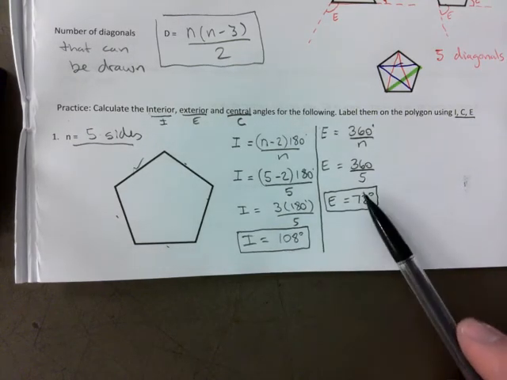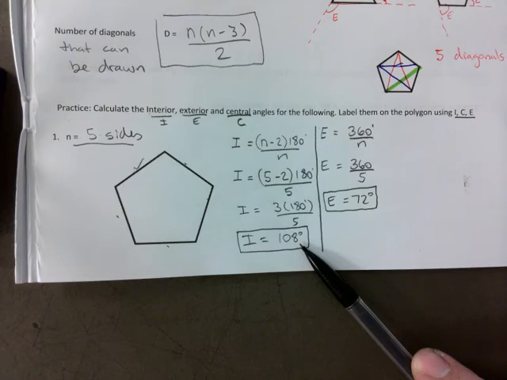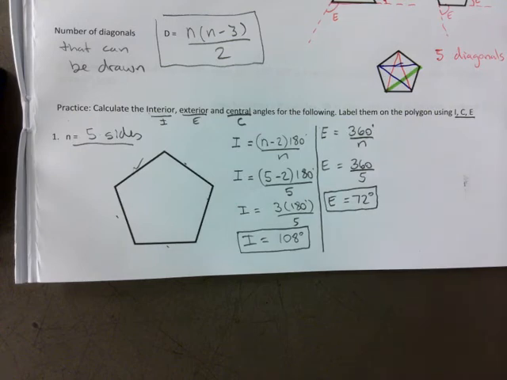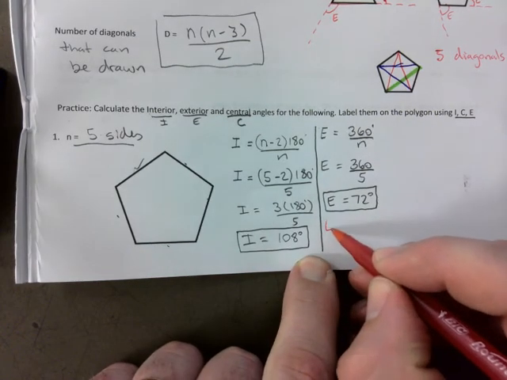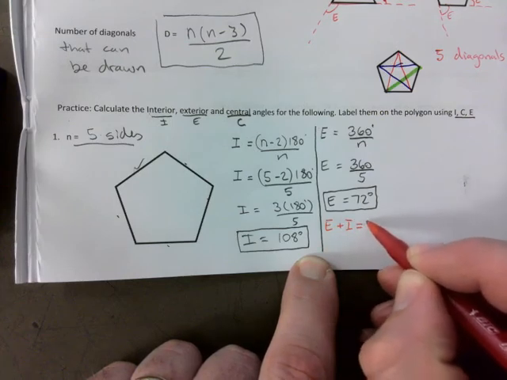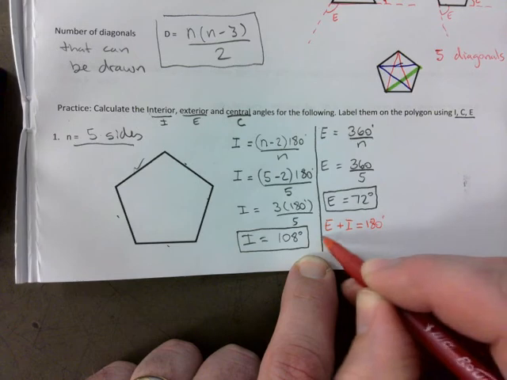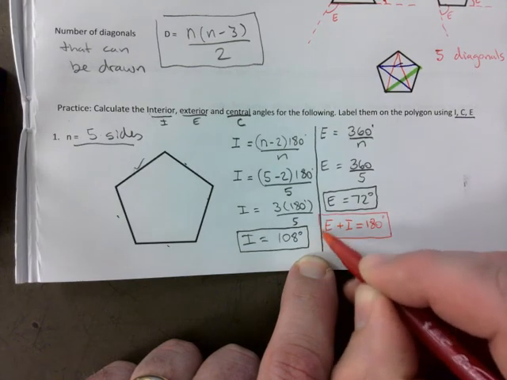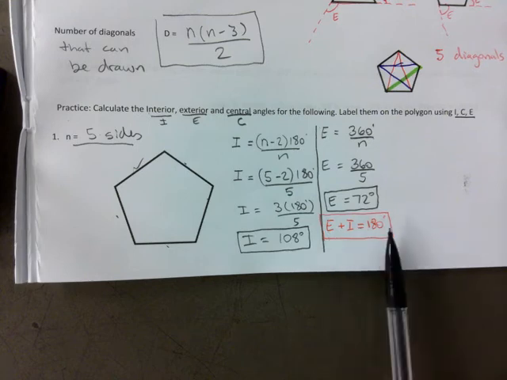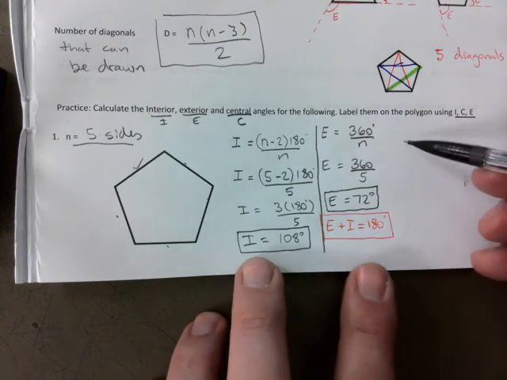What do these two add up to? 180, right? They're always going to be 180. So I'm going to add a little note here. E plus I is always going to be equal to 180. The exterior and interior angle will always add up to 180. I will show you that in a bit.